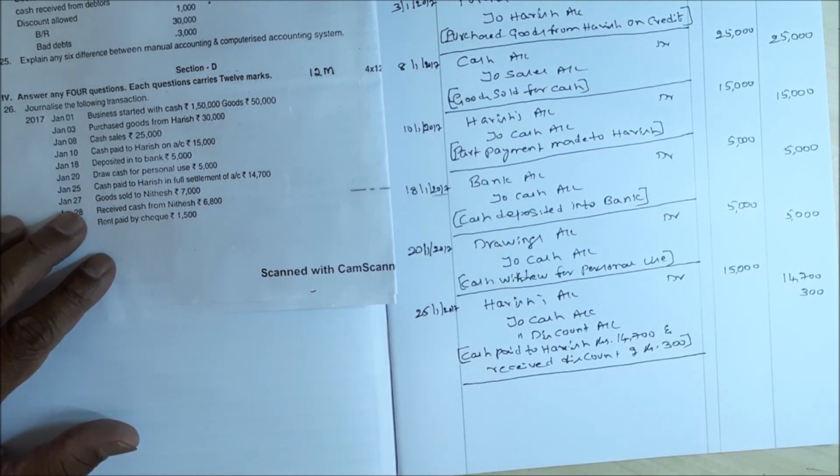Next, goods sold to Nitesh on 27th, 7,000.